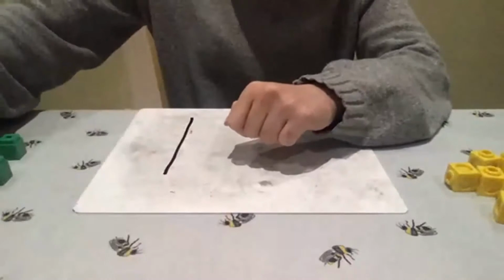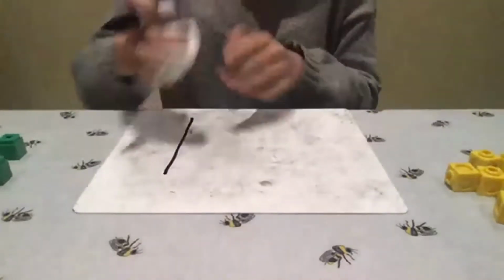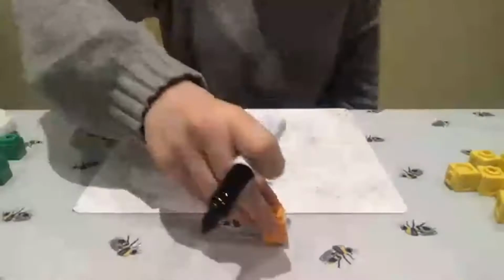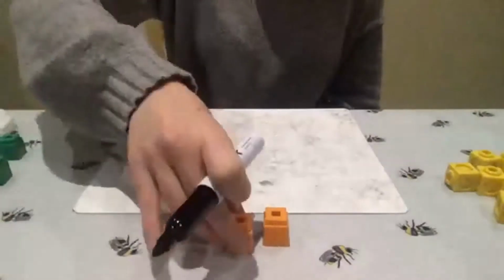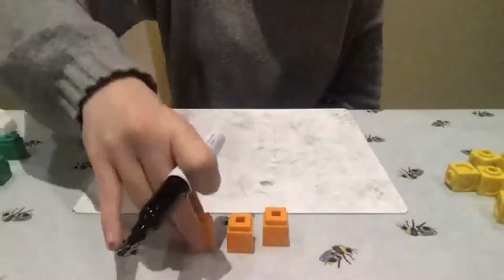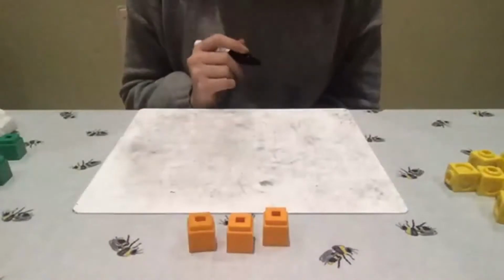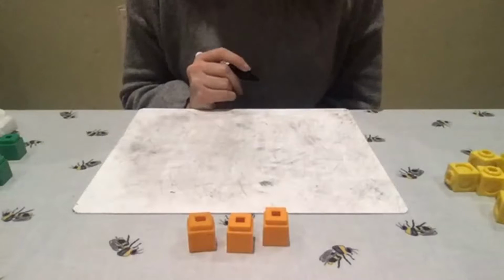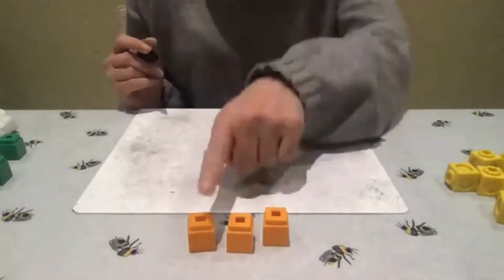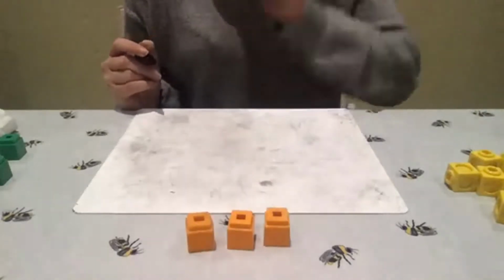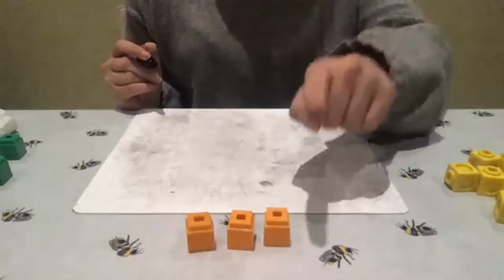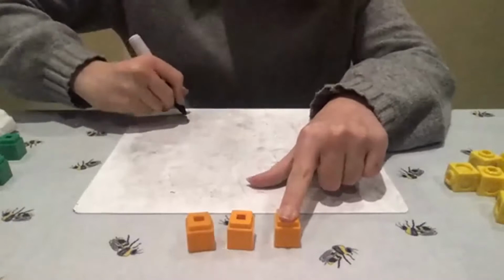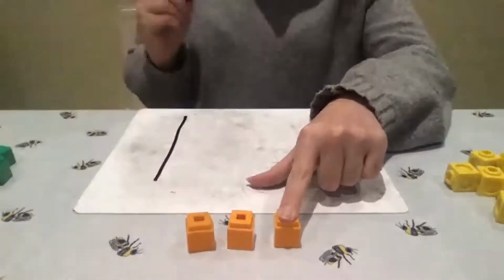Okay, but what about if I have 3 orange cubes? So let me now get 3 orange cubes. 1, 2, 3. Okay, so this time, am I only going to draw one tally mark? Oh no, I'm not, am I? Because I've got more than one orange cube. I've got 3 orange cubes. So let me put my finger on the first orange cube so I know which one I'm representing with my tally mark.